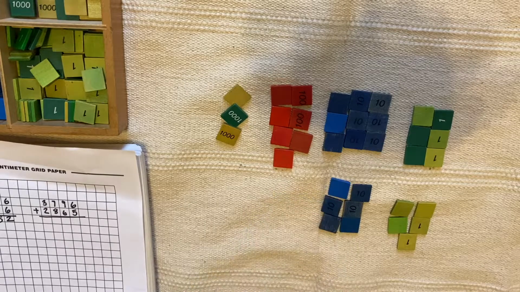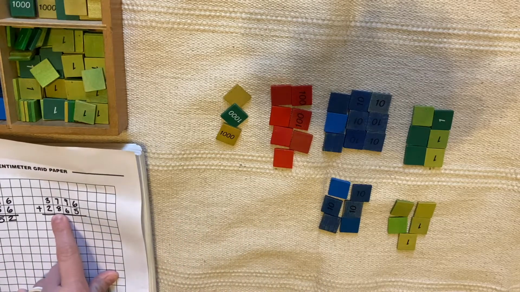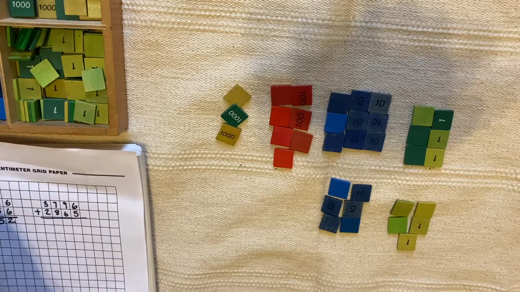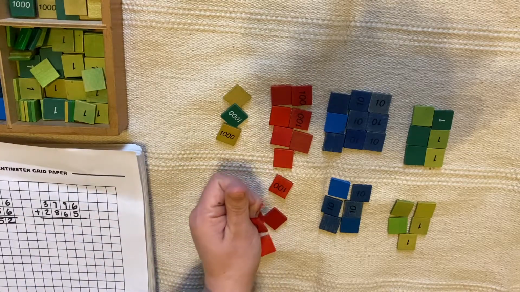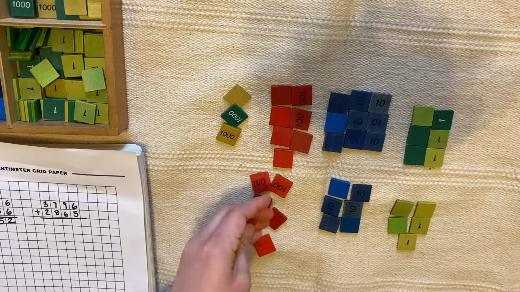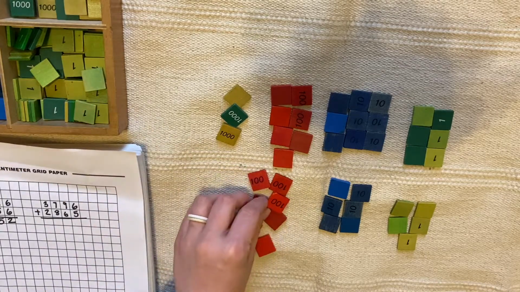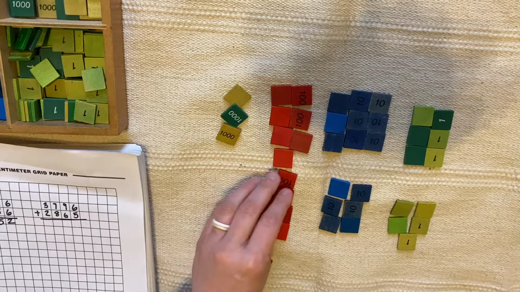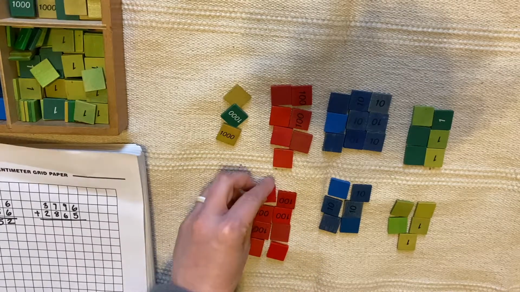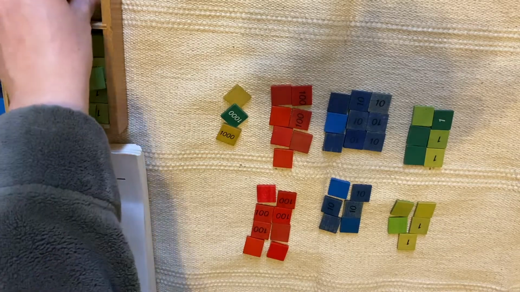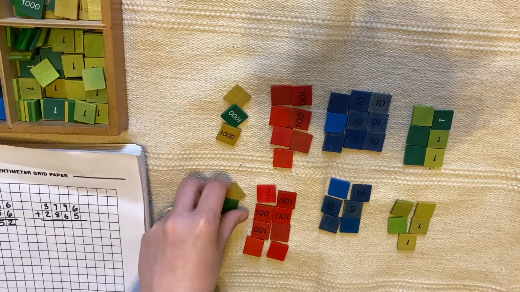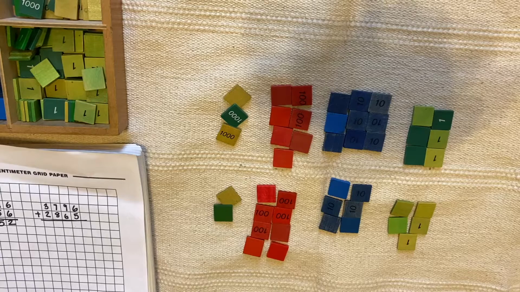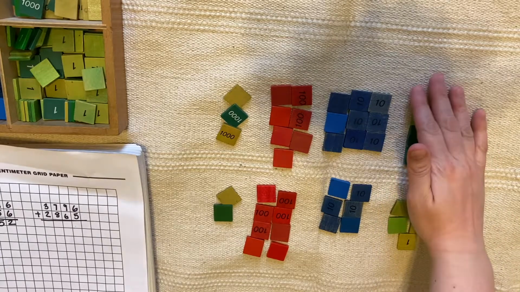Okay. And then 800s. 2, 3, 4, 5, 6, 7, 8. Okay. And then 2,000s. All right, so we have our addend set out. So we just need to push them together.